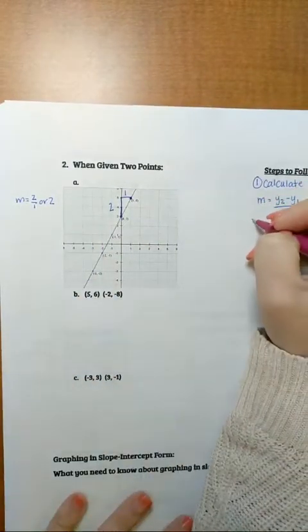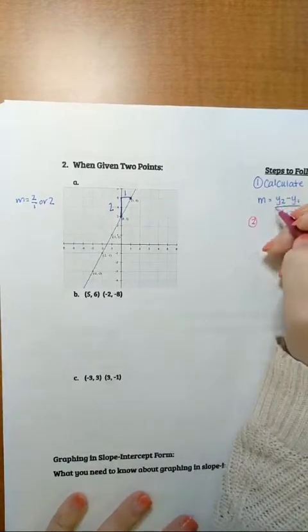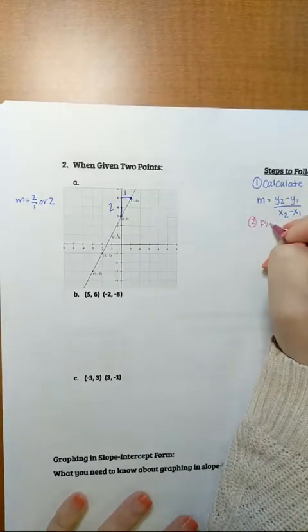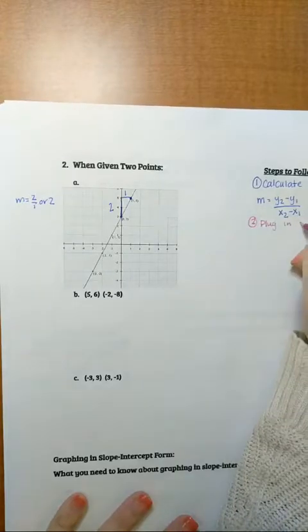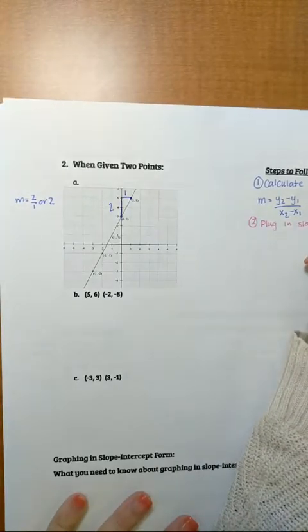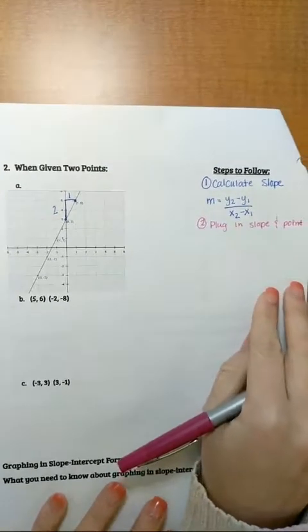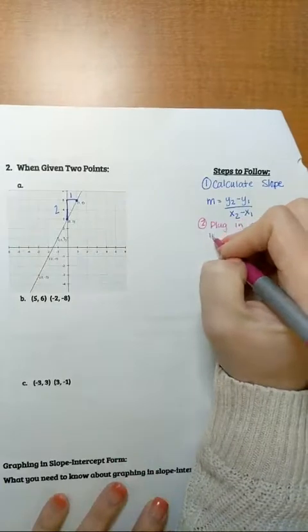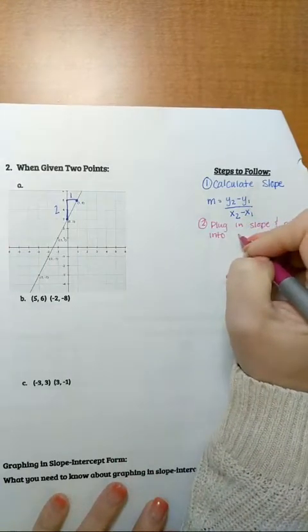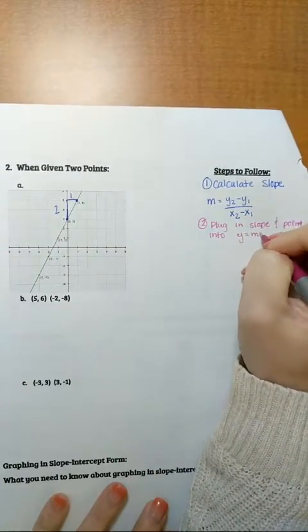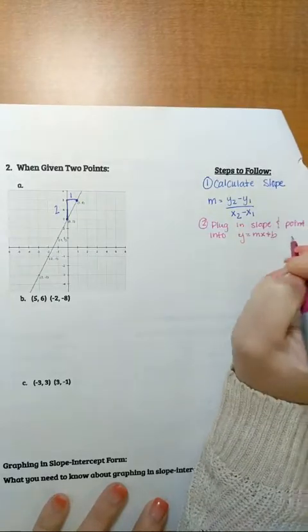Then step 2 is you are going to plug in your slope and your point, and it doesn't matter which point, into your y equals mx plus b.